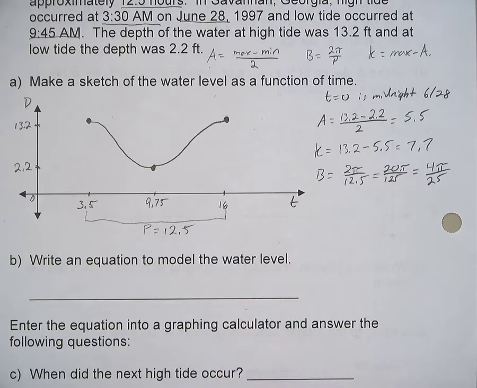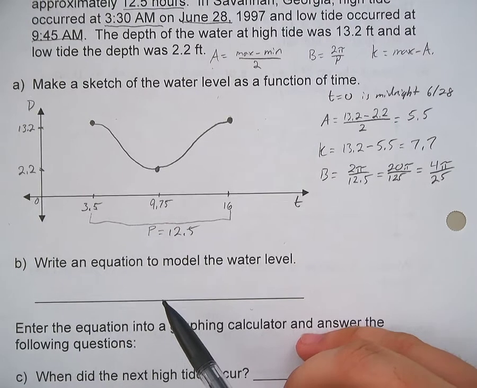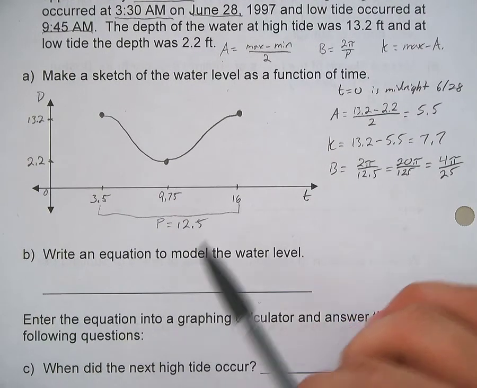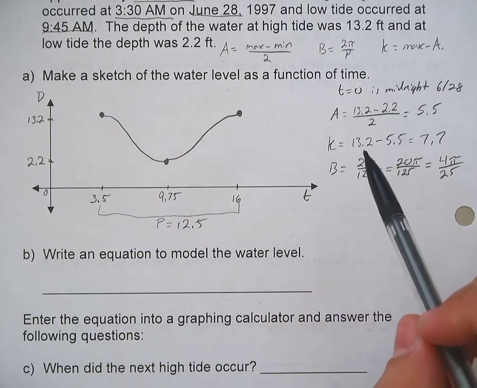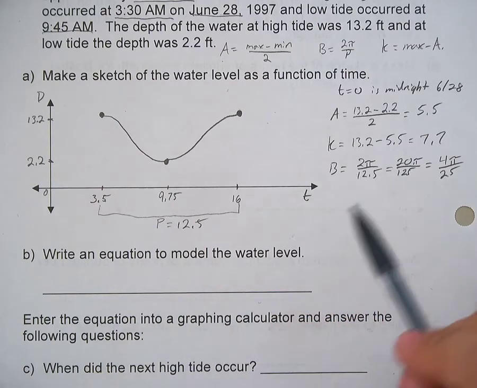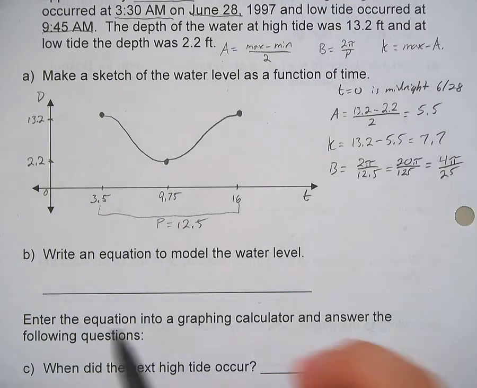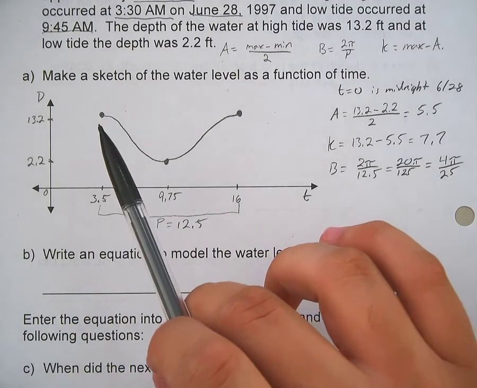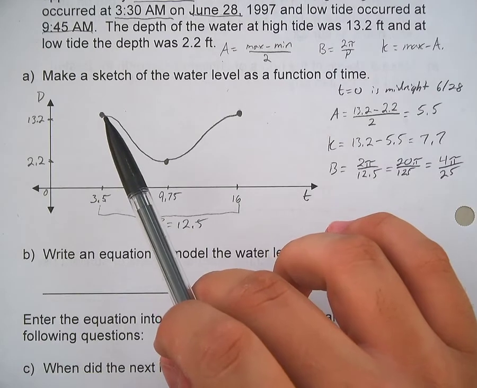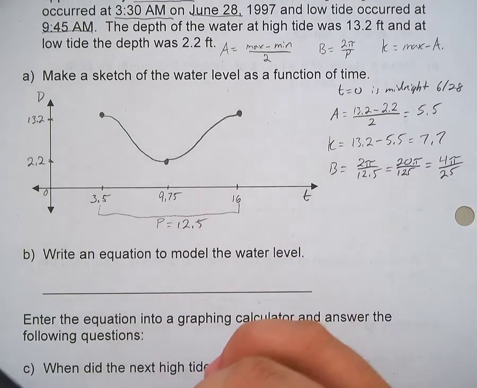And we can go ahead and go to part B right here, which is write an equation to model the water. So once we get all these little bits of information, writing the equation is easy. You know your amplitude, you know your B, you know your K, you know how far over you had to start this thing. So the question is, is this going to be a cosine or a sine graph? Well, since you're starting with a maximum, let's call it a cosine graph.